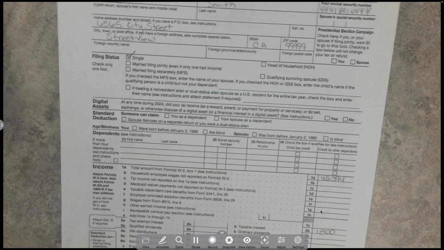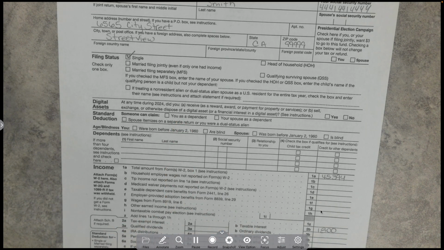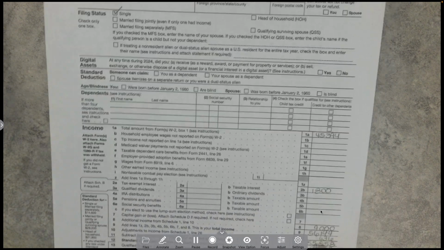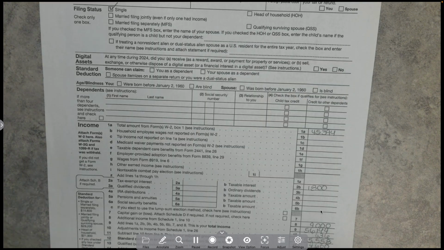If you are a senior in high school or you are in high school when 16, you are probably claimed as a dependent on your parents' taxes, or if your parents are providing support for you while you're in college, that also will be a reason why you would still be a dependent.